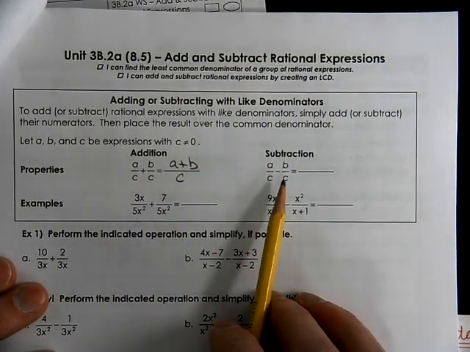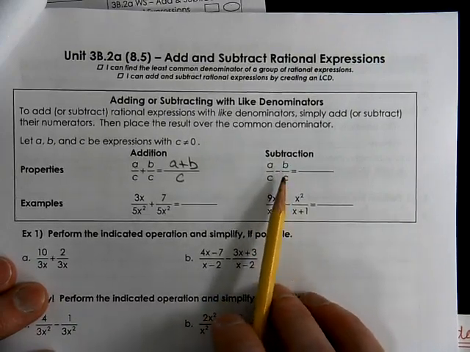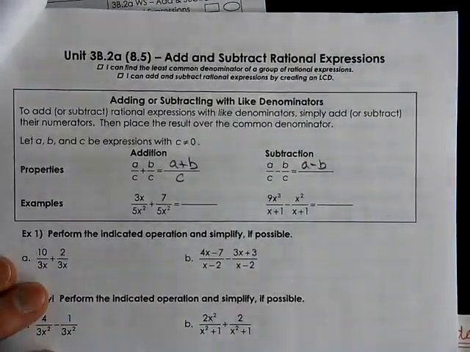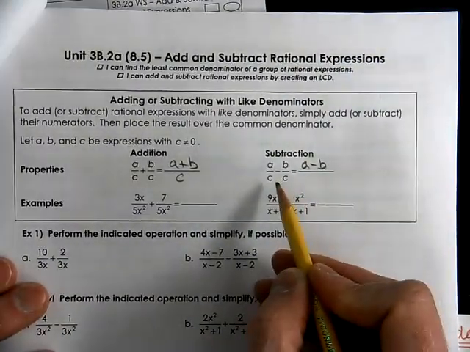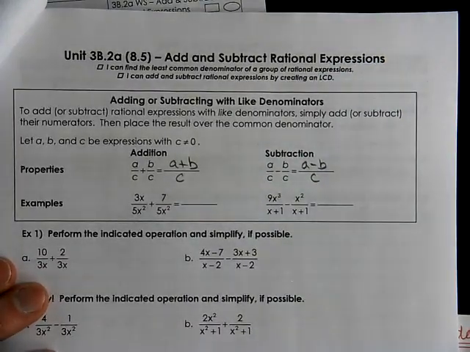Same thing with subtraction. You're just going to take your number minus the other number. Here they're both variables, so we cannot combine them. It's just a minus b. And the common denominator for our case is just c. So there we subtracted two fractions.